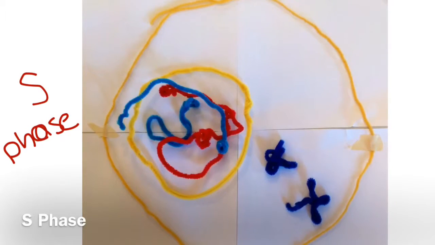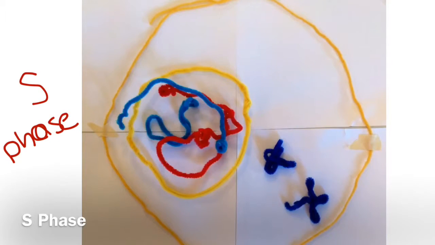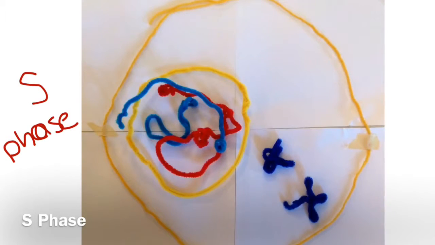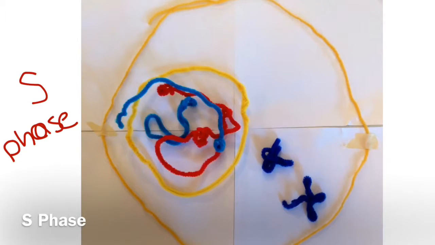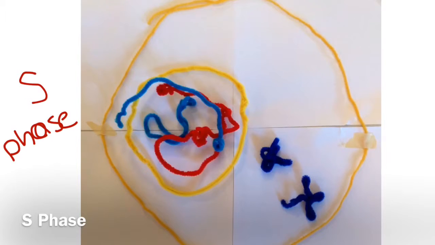This phase cannot be clearly seen or distinguished under the light microscope, even with DNA stains, as the material is too diffuse. However, the making of the new DNA molecules can be monitored by following the incorporation of radioactive isotopes into the newly forming DNA molecules.